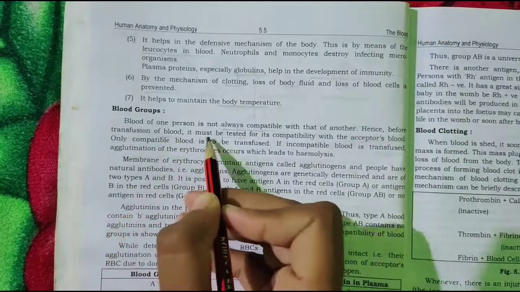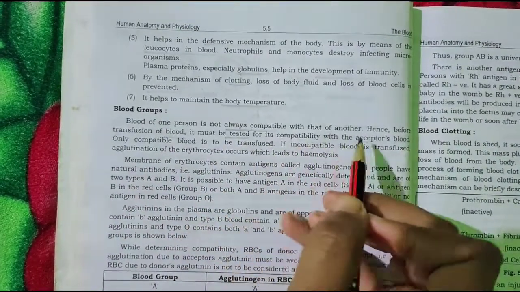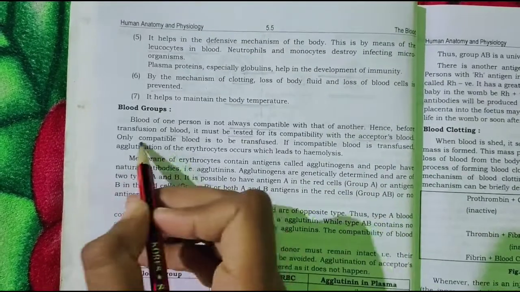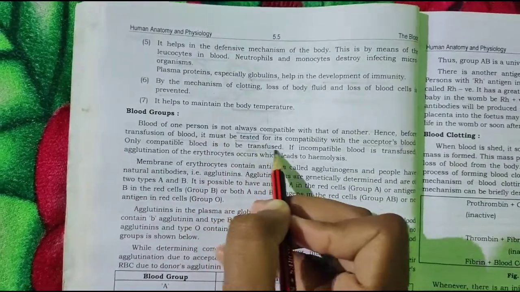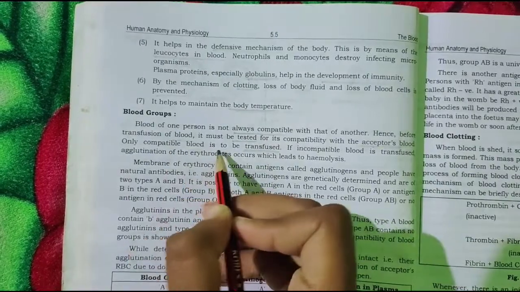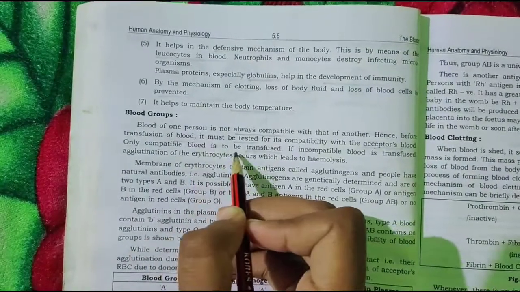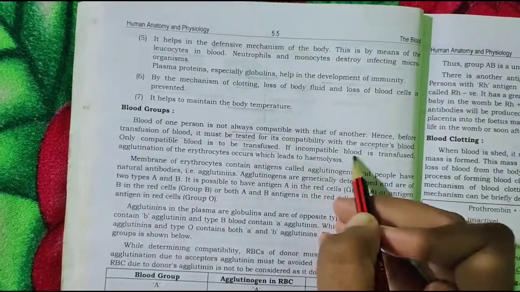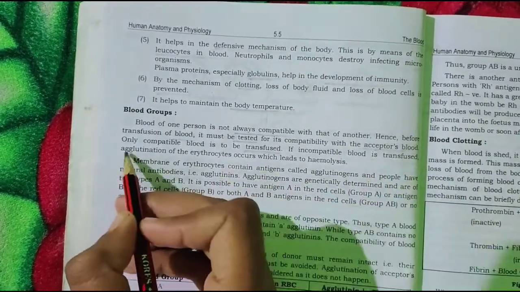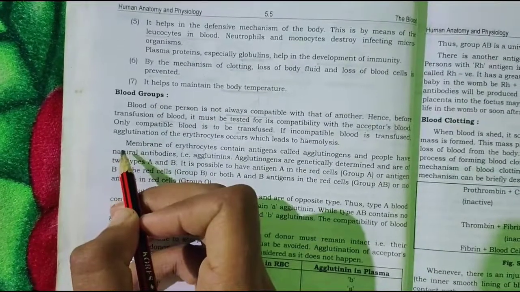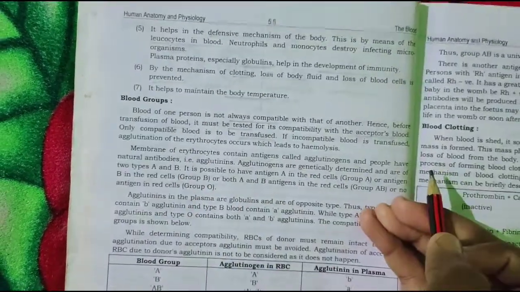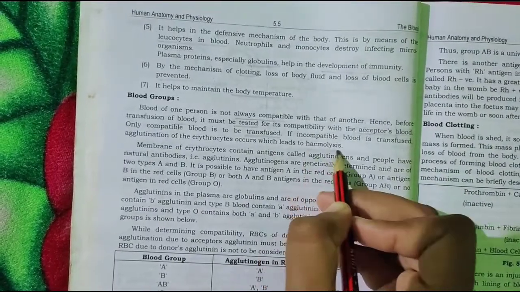Before transfusion of blood, it must be tested for its compatibility with the acceptor's blood. Only compatible blood, or the same type of blood grouping, will be transfused. If incompatible blood is transfused, agglutination of the erythrocytes occurs, which leads to hemolysis.